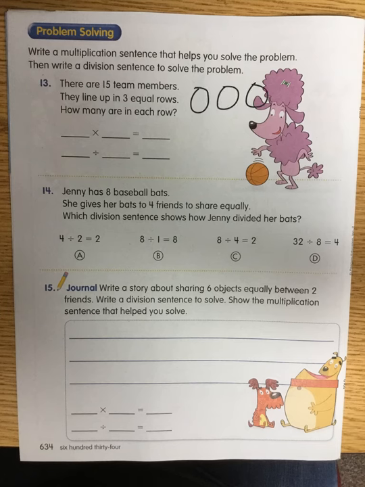So I'm going to put 1 in each until I get to 15. 1, 2, 3, 4, 5, 6, 7, 8, 9, 10, 11, 12, 13, 14, 15. So it's 15 divided by 3, and if I look at one row, there's 1, 2, 3, 4, 5. 5 in each equals 5. So the related multiplication fact would be 5 times 3 equals 15.